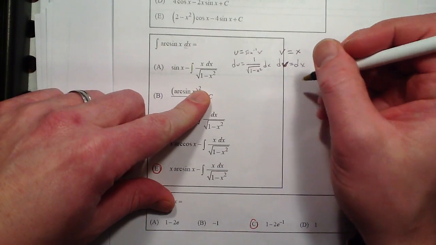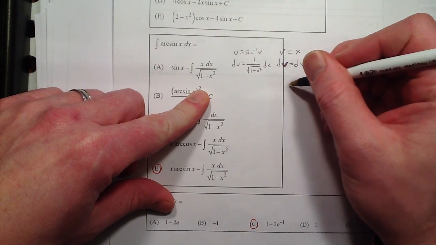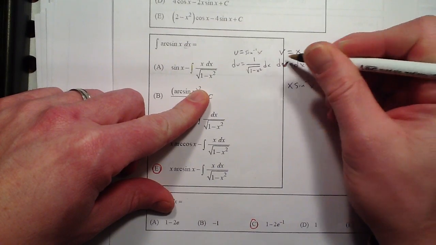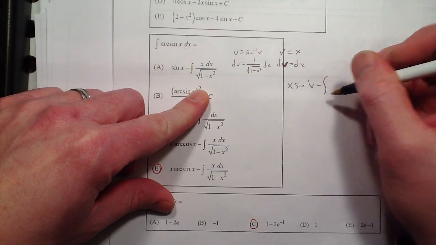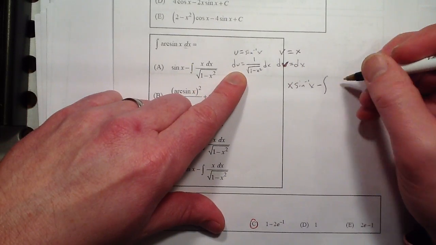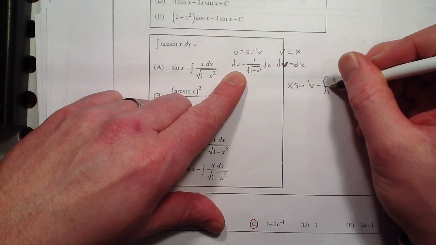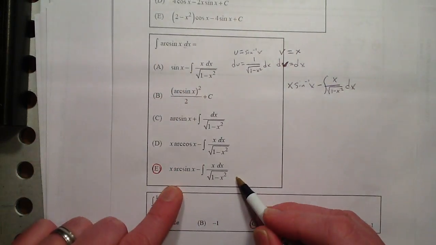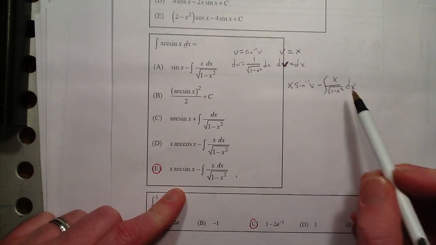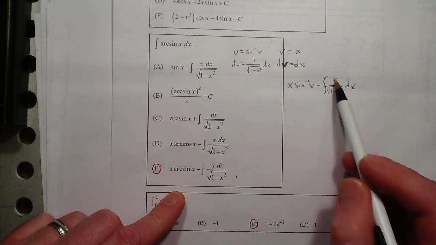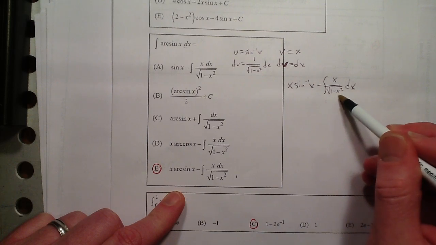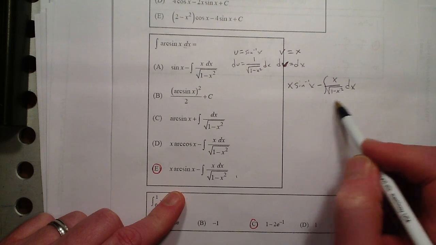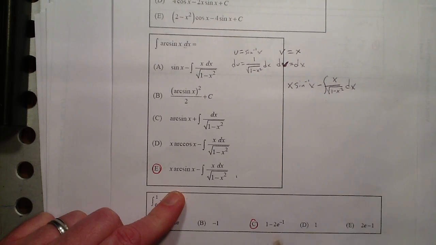So using our recipe again, that gives us uv, that's x sine inverse x, minus the integral of v du, which would be x over the square root of 1 minus x squared dx. And that's as far as they took it here. How would we finish this? Remember, we did a u substitution on this. We let u be equal to 1 minus x squared, and we went from there. Okay?